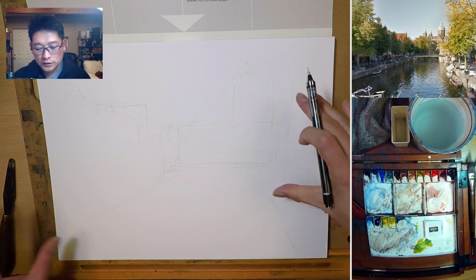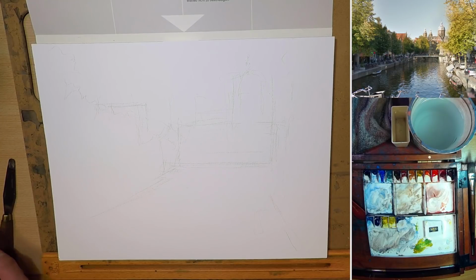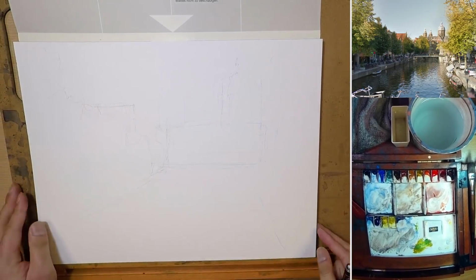Anyway, I think we've got a nice shape going, so we can start to get a little bit more detailed here. Let me hide my face so it'll be a little bit less distracting right now.